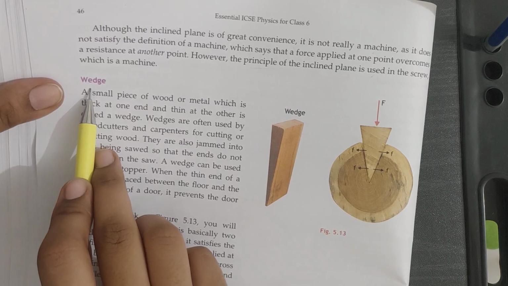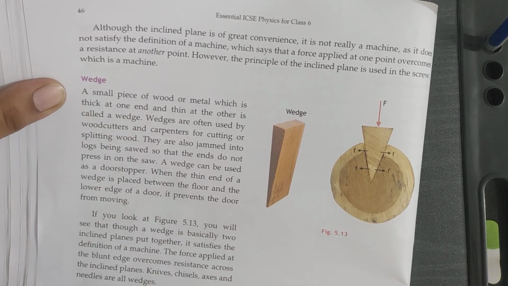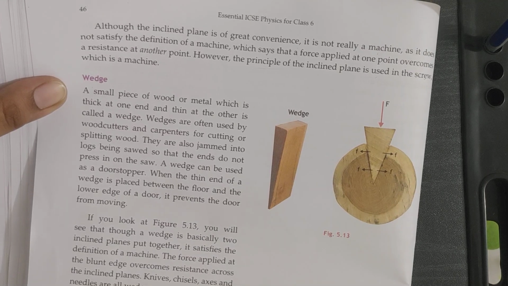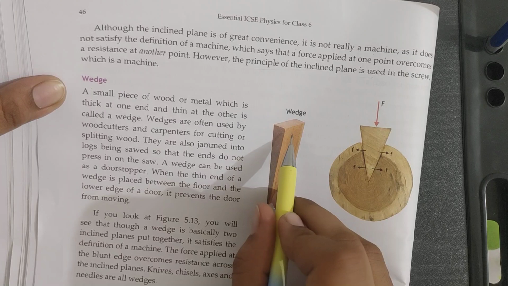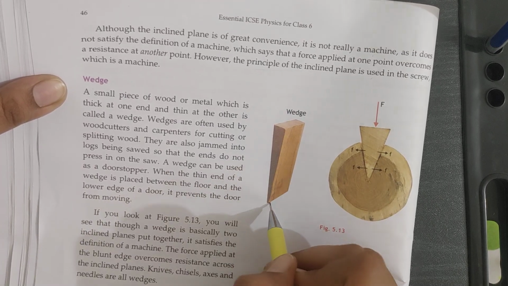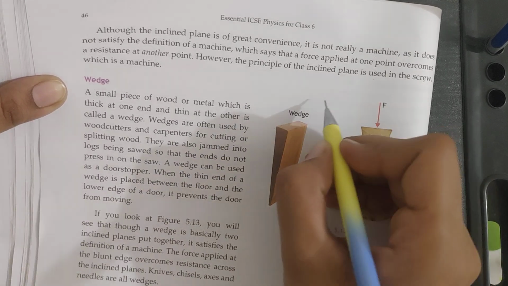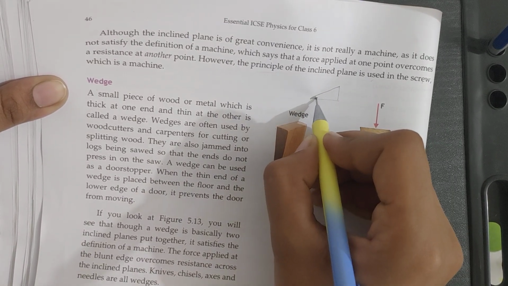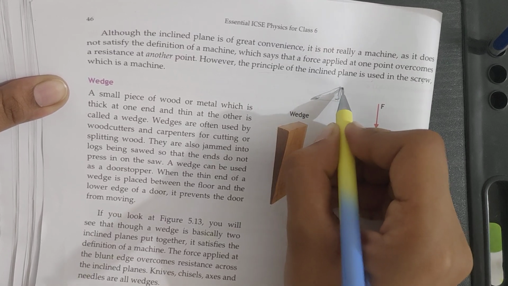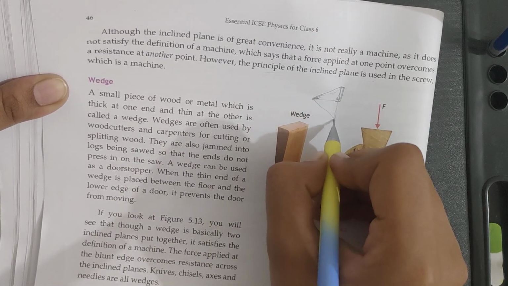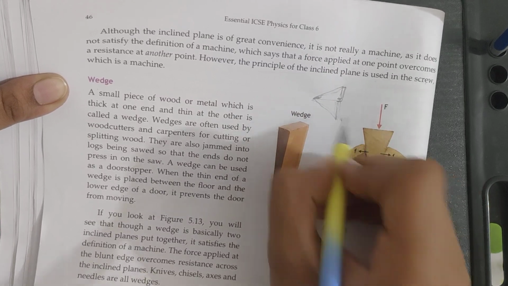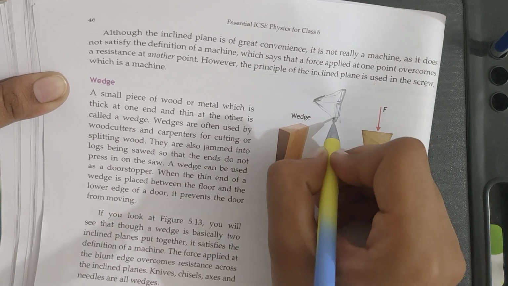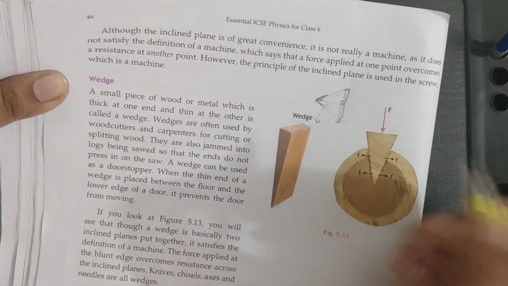The wedge. The next machine, the third machine, is the wedge. What is a wedge? When we join two inclined planes, this is an inclined plane, this is an inclined plane, and in an inclined plane, from here it is thin, then it becomes thick, right? When I join the two inclined planes opposite each other, this is the sharp edge and this is the thicker part. This is now a wedge.